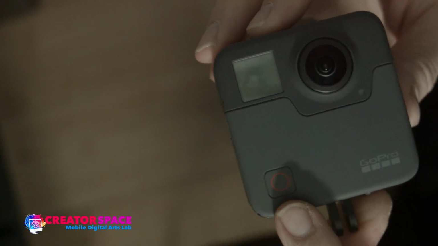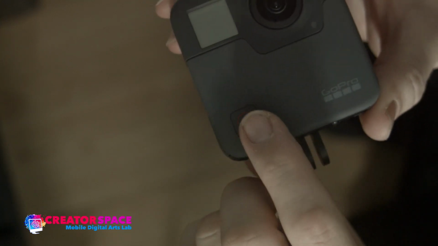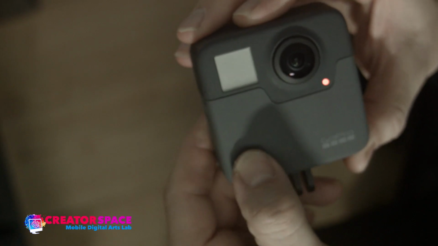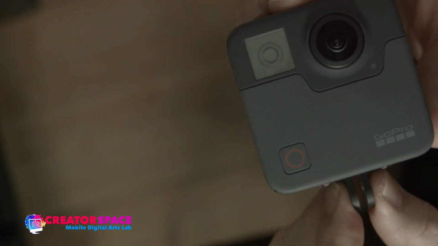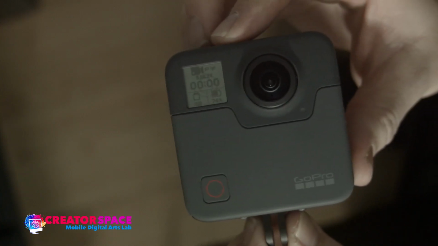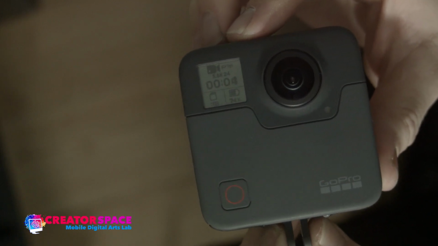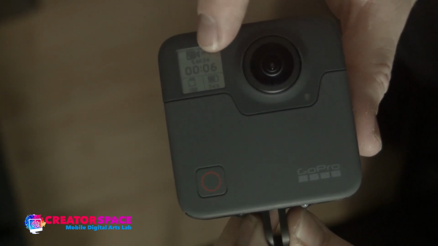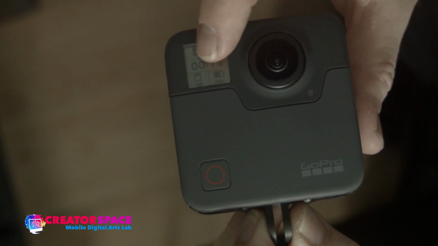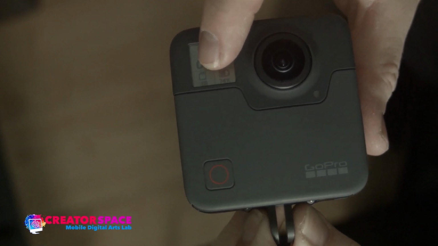And we have this button right here, the record button. To start the camera, it's as simple as hitting this record button. It's going to turn on and start recording. So you can see it's counting 1, 2, 3, 4. Within here, it tells me the technical specs of the frame rate and resolution I'm shooting in. It gives me the power, 74% battery, and how much time is left.